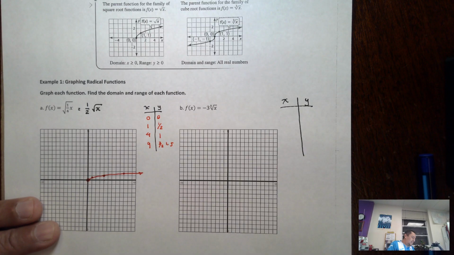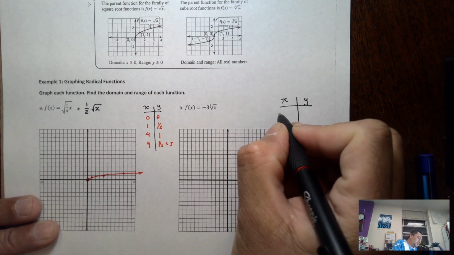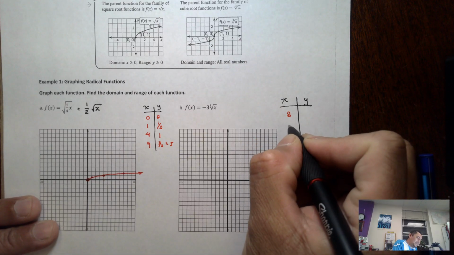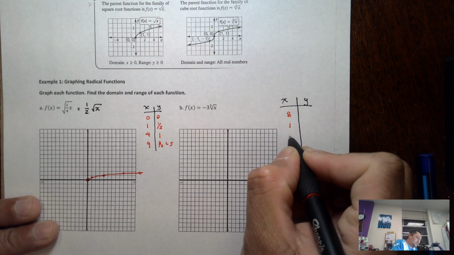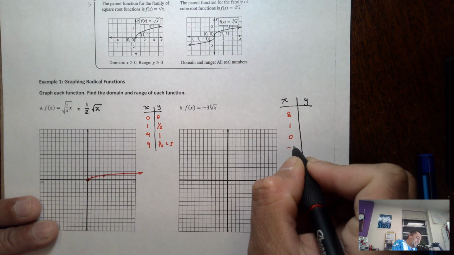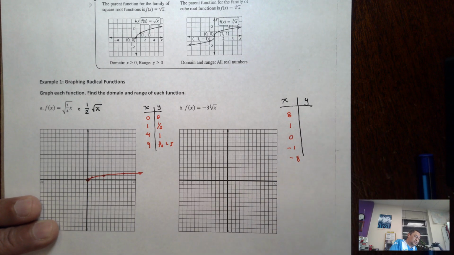Remember that in this case, I can use negative numbers because negatives are defined on cube root. So for example, if I have cube root of -8, it's going to be -2, because -2 times -2 is +4, times -2 is equal to -8. So I'm going to start with 8, then 1, then 0, then -1 and -8. I'm going to use those numbers.